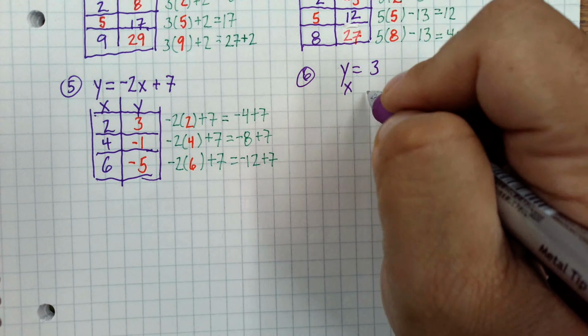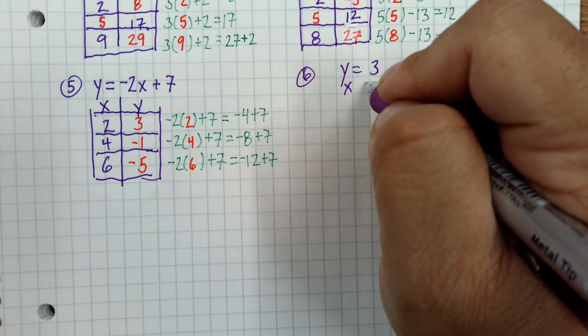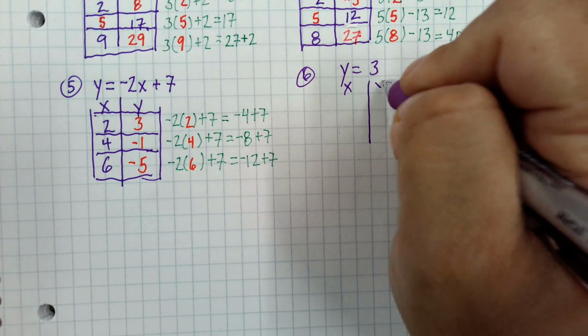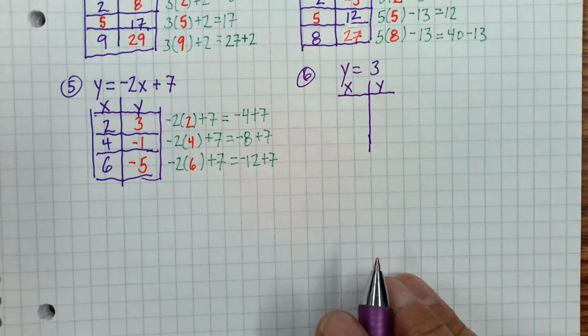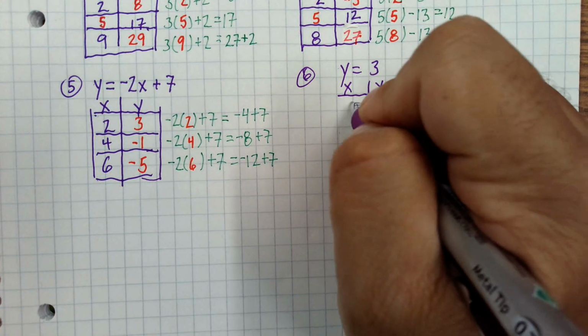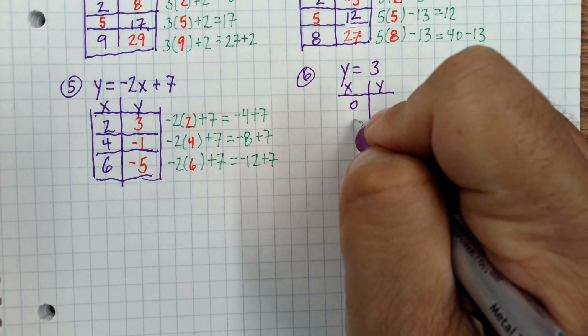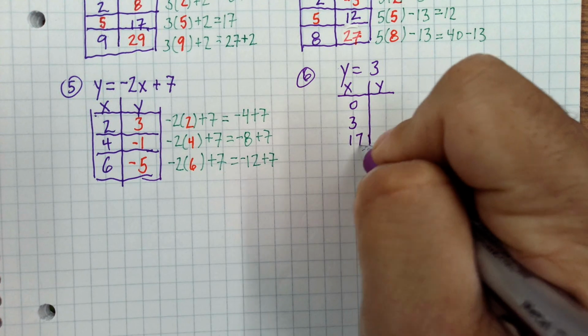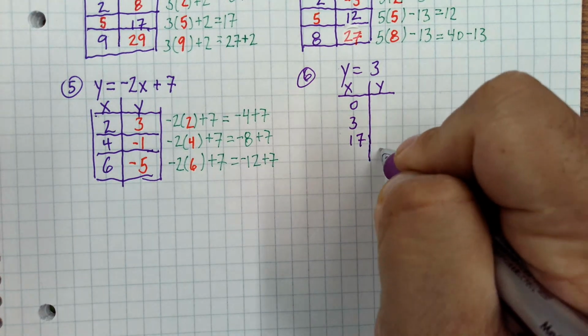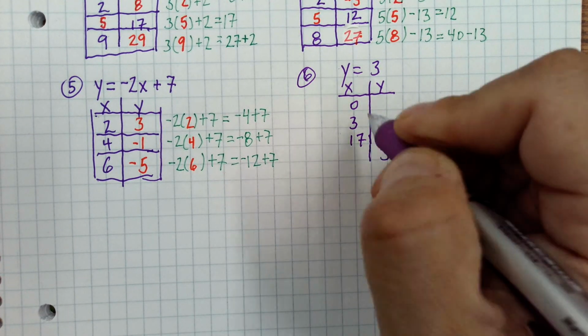It's in 2 variables that we want our answer. Okay? So let's say I have this. I have 0. I have 3. I have 17. And for the last one, I want an output of 3.